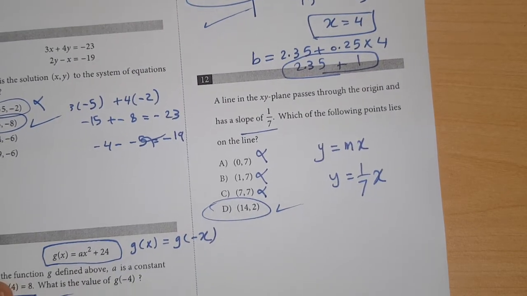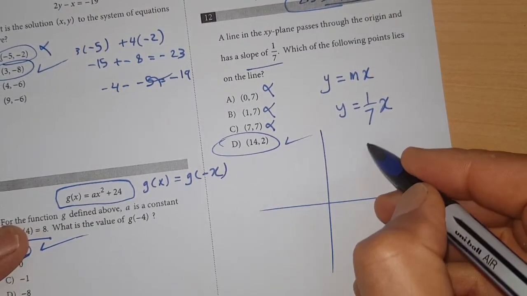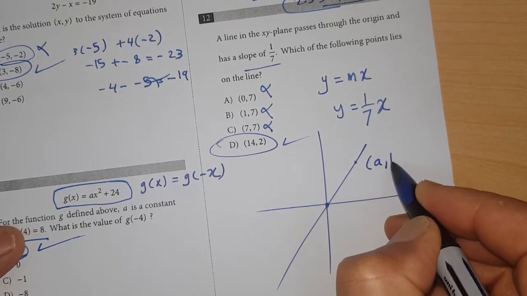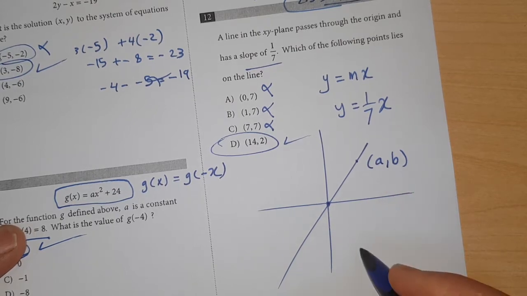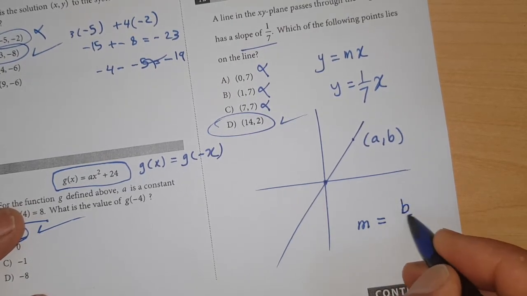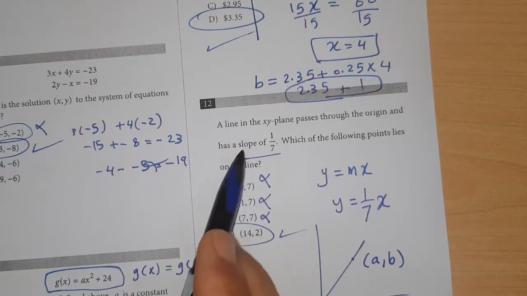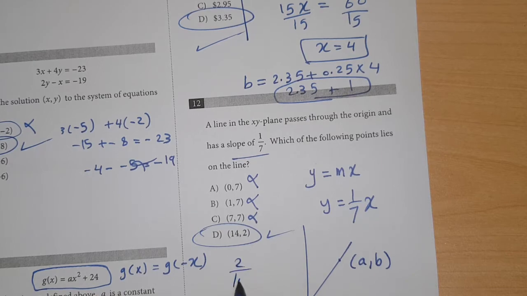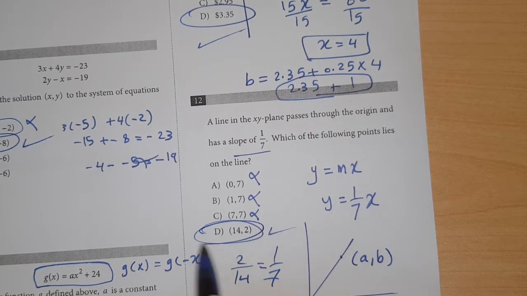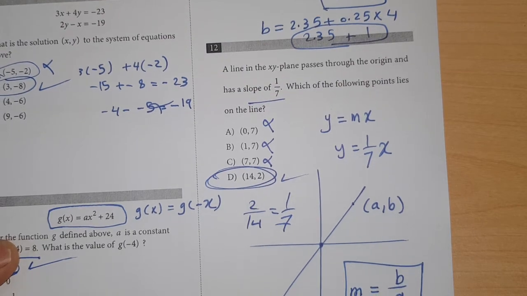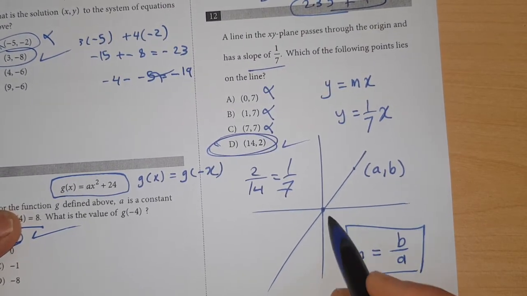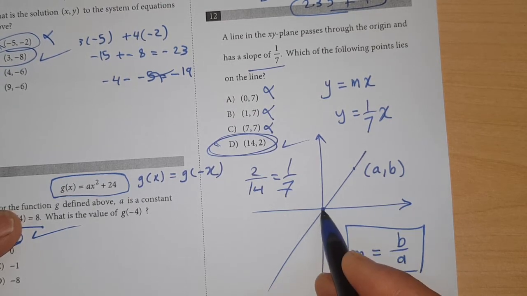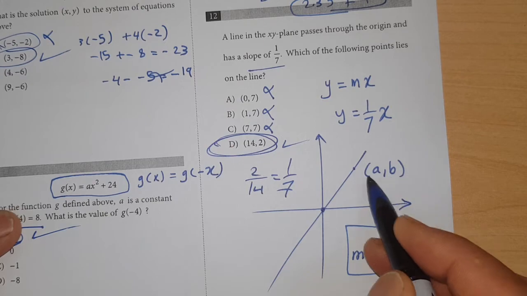Or if you know that any line passing through the origin, for example, passing through the point A, B, you know the slope of this line is B over A? Yes? Please write this note. So the slope of this line is 1 over 7. The only point that gives you a slope of 1 over 7 is this point. 2 over 14 is the same as 1 over 7. So go directly to this point and pick it. Okay? So the slope of the line, write this note please on your paper: the slope of the line passing through the origin and passing through any point A, B is simply B over A. Thank you.